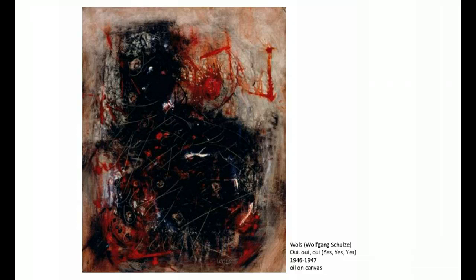And Wols was not happy. He was a man who was very, very scarred by what he saw and what he understood to be happening during that conflict. And so in this work, like many other works, he creates these paintings that almost appear to be wounds. This is a scar on the body of humanity.